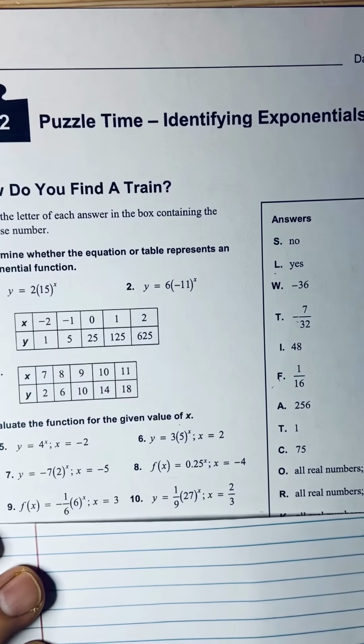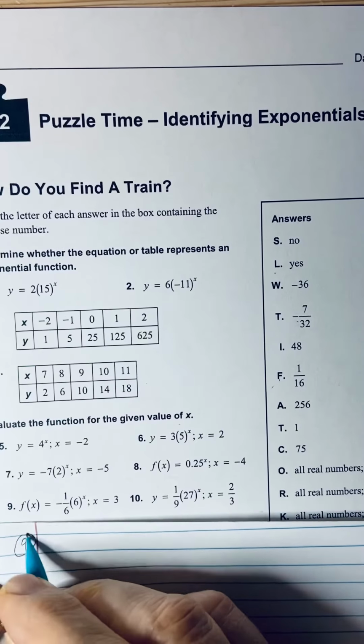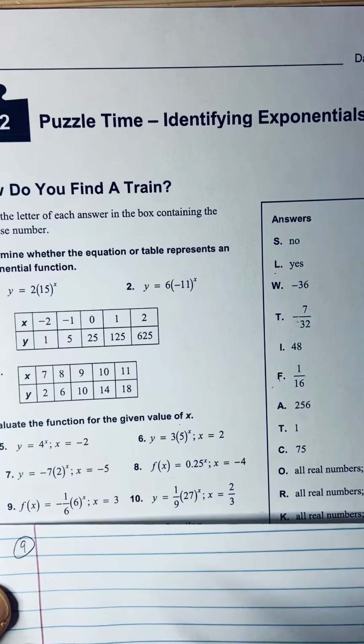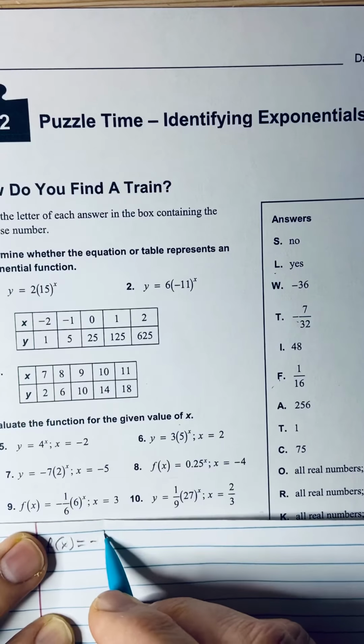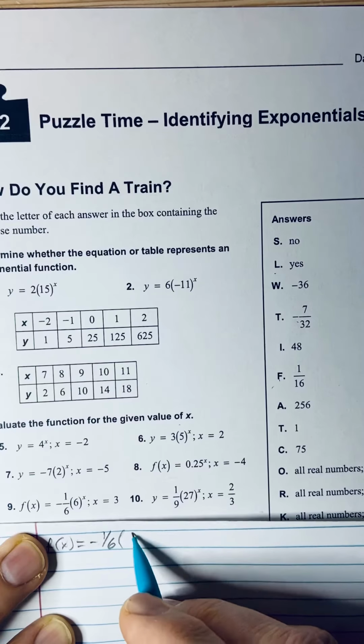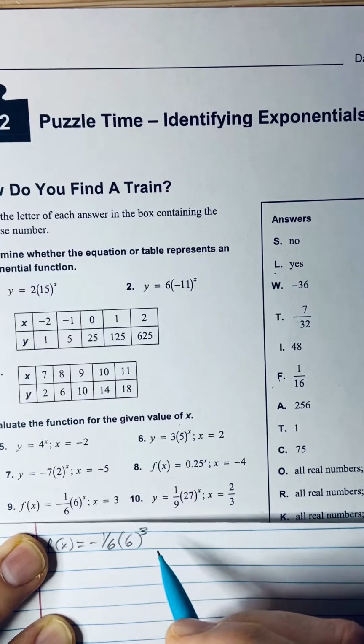Here's number 9. Function of x equals -1/6 times 6 raised to the 3.